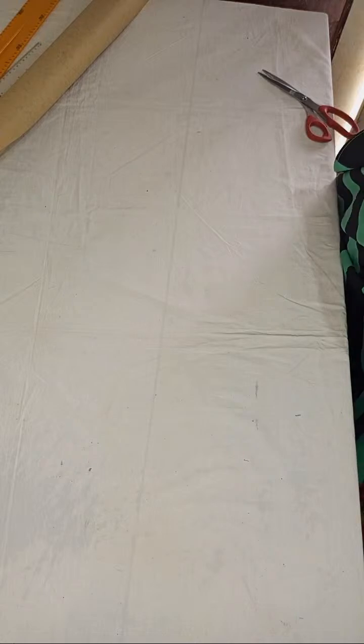We'll keep that aside and cut the back part as well.